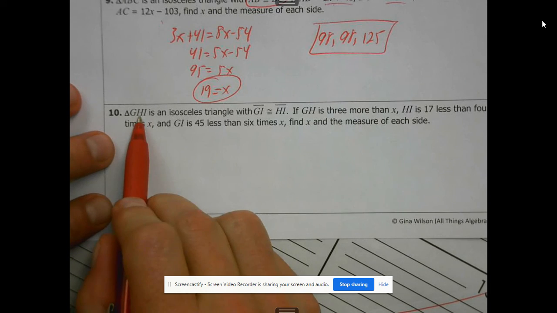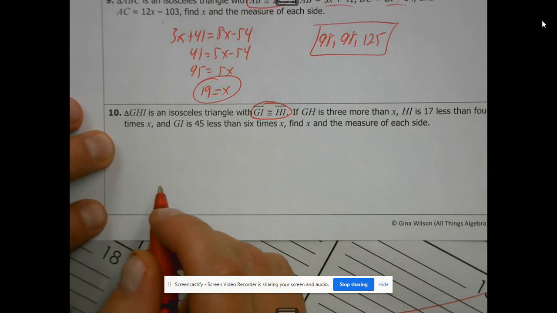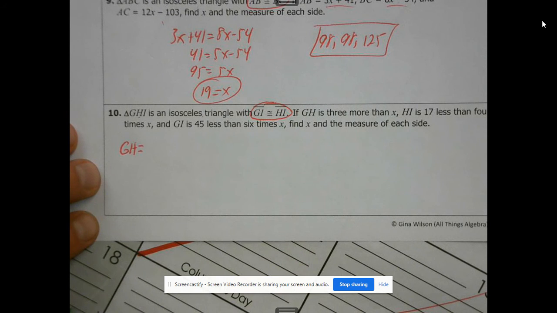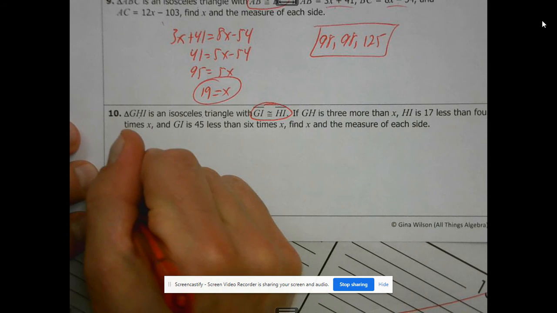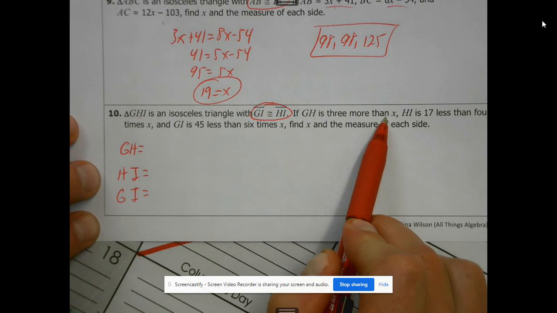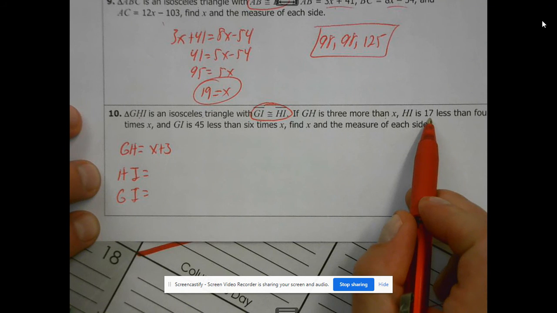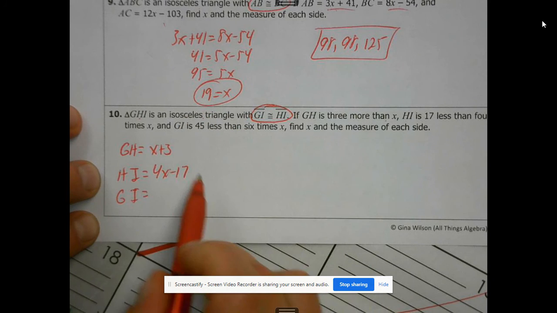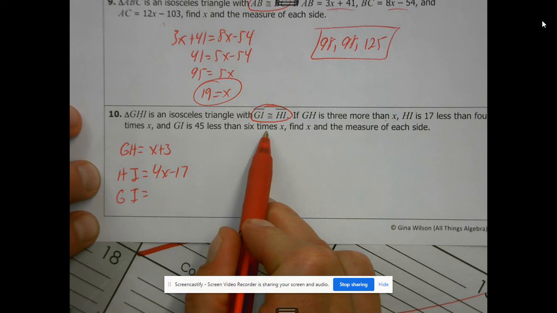Number 10, this guy is isosceles with these 2 pieces congruent. But once again, we got to come up with expressions for the triangle. So we got expressions for GH, HI, and GI. All right, GH, 3 more than x, x plus 3. HI, 17 less than 4 times x, 4x minus 17. GI, 45 less than 6 times x, 6x minus 45.